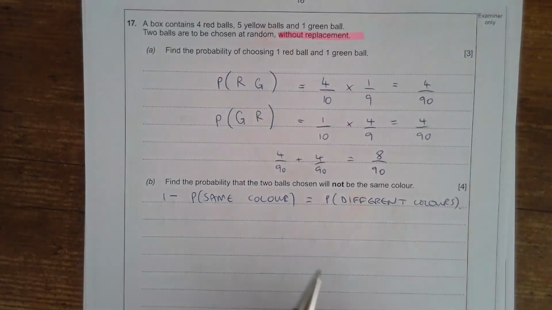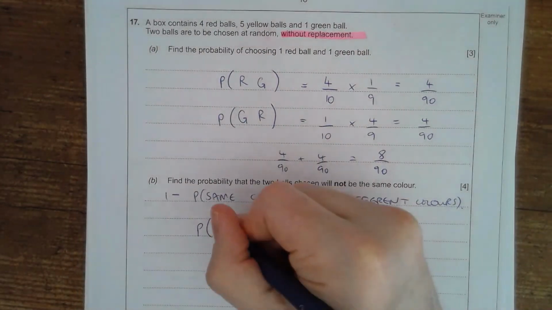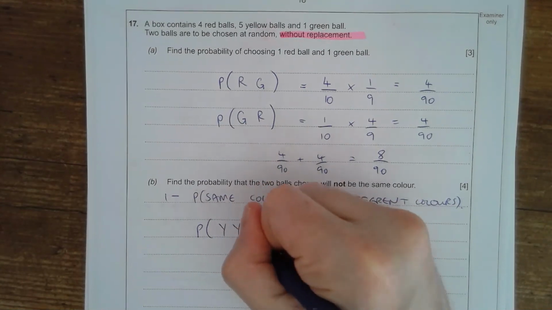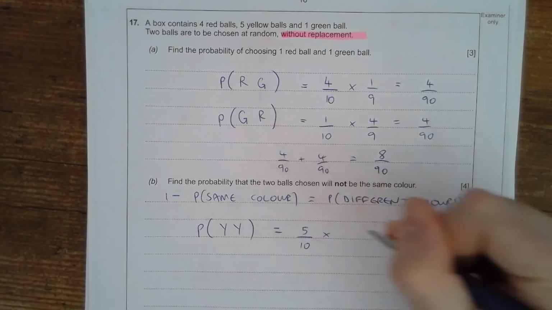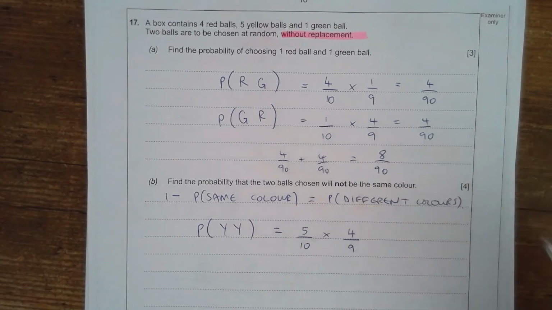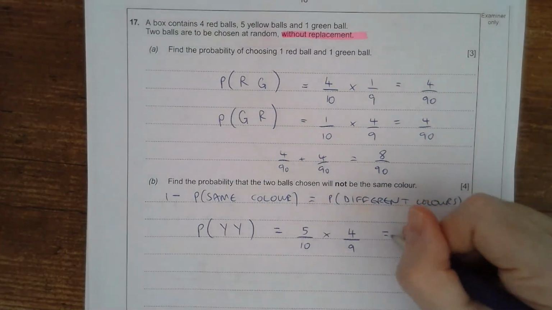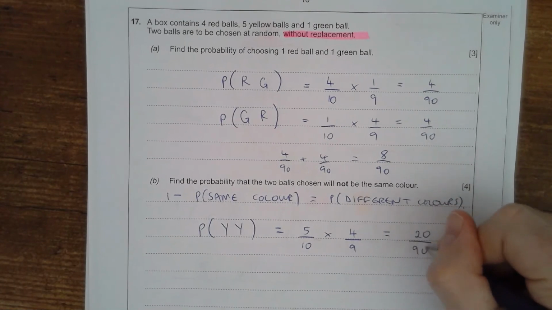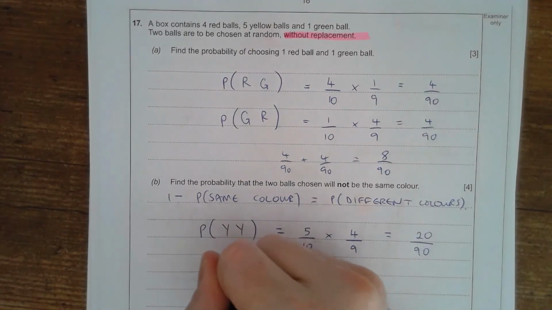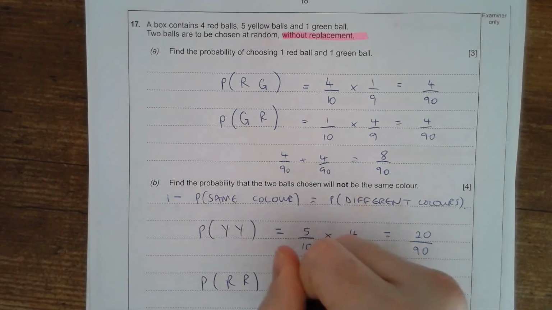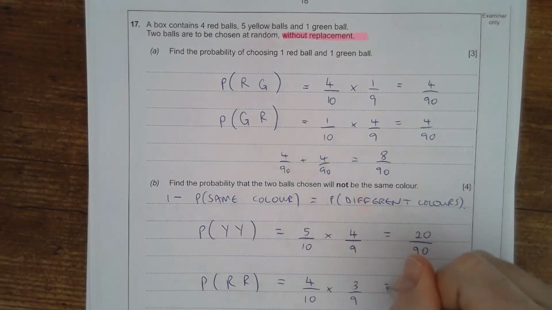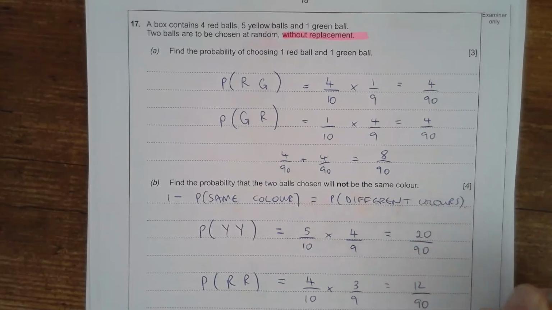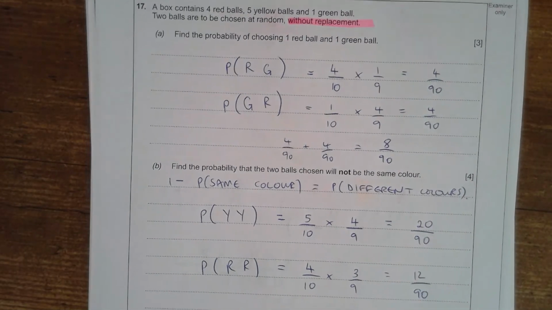Okay, so the ways that I can get the same colour is if I get a yellow, then a yellow. To get a yellow, we've got a 5 in 10 chance of getting it. Then, because I haven't replaced it, they both decrease by 1. So that would give me a 20 out of 90 chance. I could have also got a red and a red, which would be a 4 out of 10 chance times by a 3 out of 9 chance. Should be 12 out of 90. It's less likely for that to happen because there's less red balls.